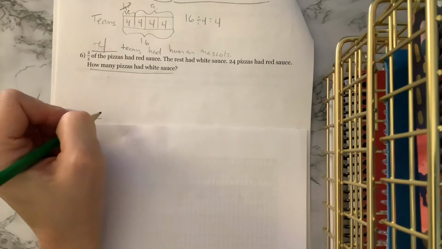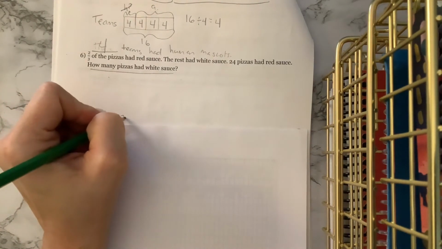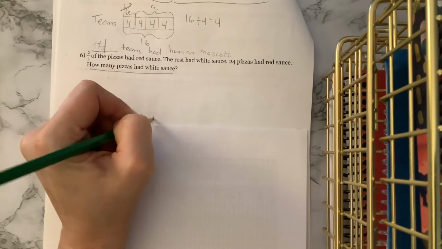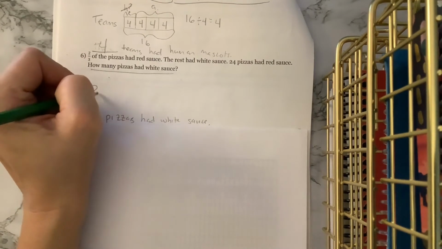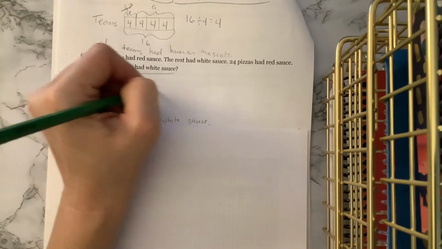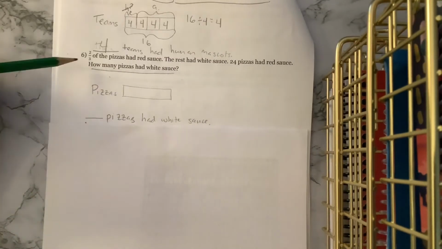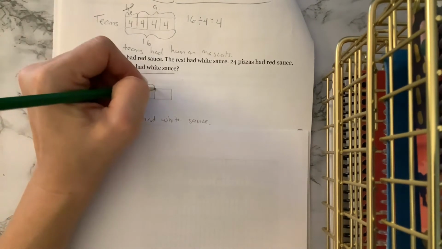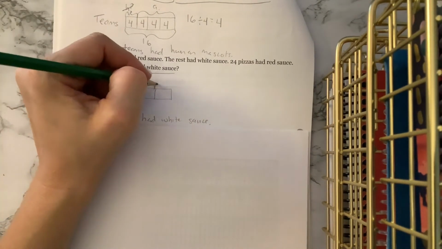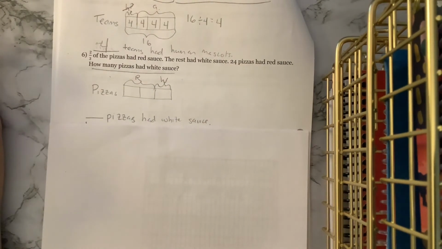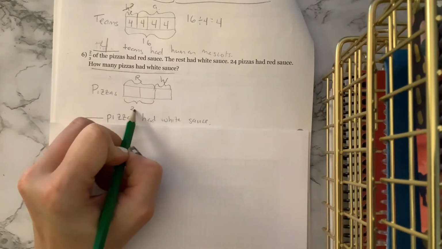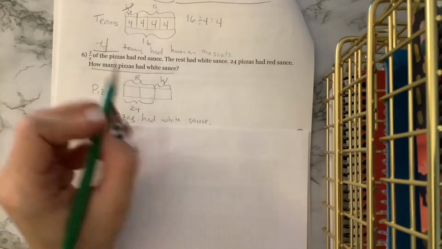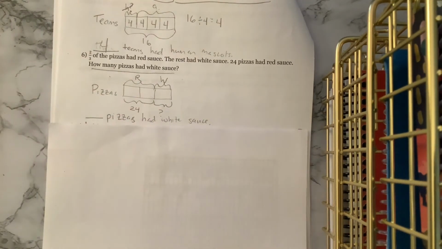So we underline the question and write our answer statement. Blank pizzas had white sauce. Who or what? Our label would be pizzas. We draw our unit bar. We chunk it into thirds because we're talking about thirds here. 2 of the thirds had red sauce. The rest had white sauce. We're then told 24 pizzas had red sauce, so 24 goes here. How many pizzas had white sauce? So here goes our question mark.